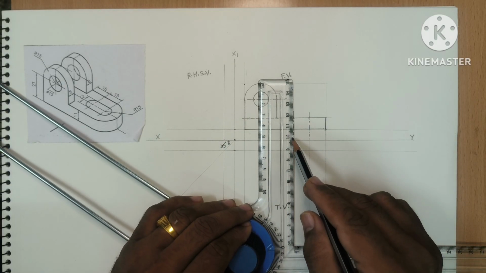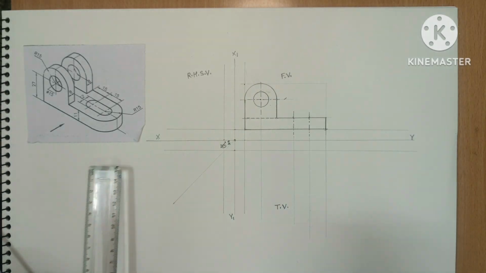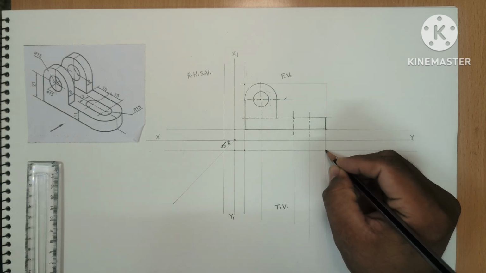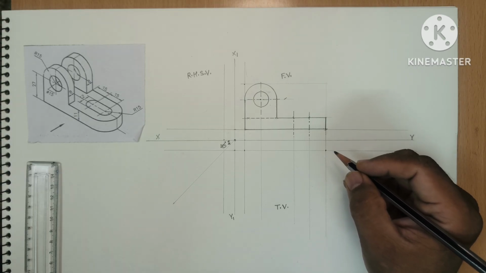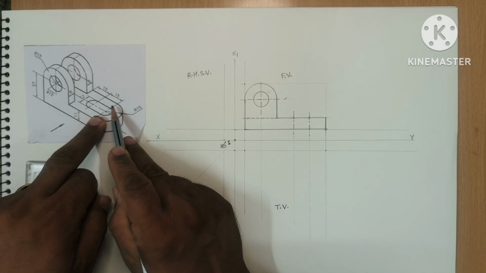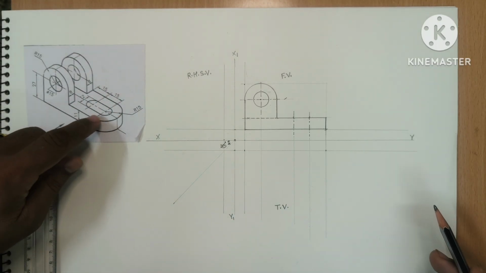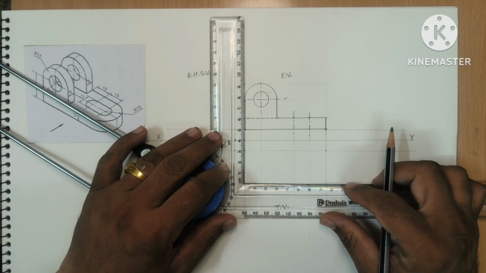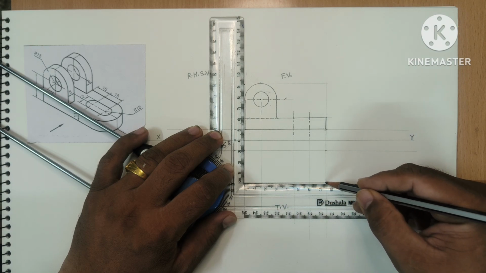This one with the help of drafter, this one, then this one. Okay. I got this point and this point. Now if you will observe in the top view, this is R15, means this distance is 15 and this distance is 15, means in the top view this distance is 30, means from this point the below distance is 30. I will draw the horizontal line here.